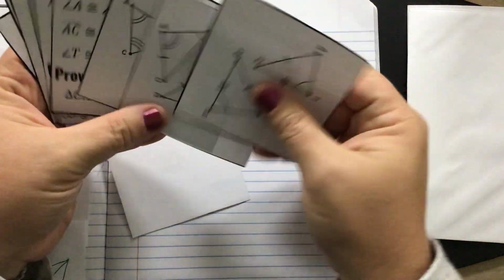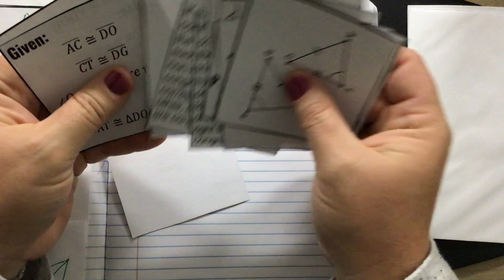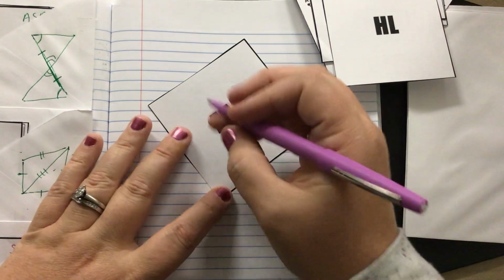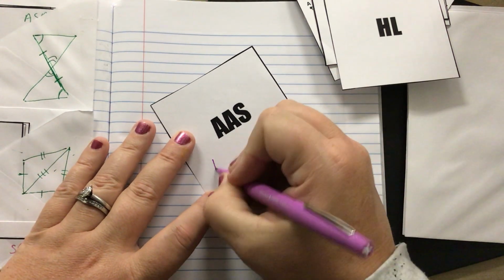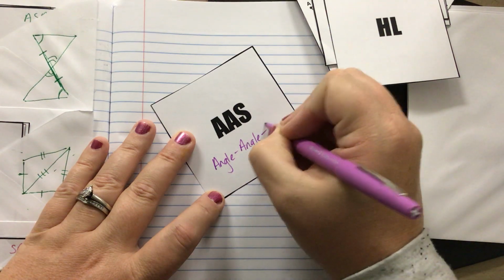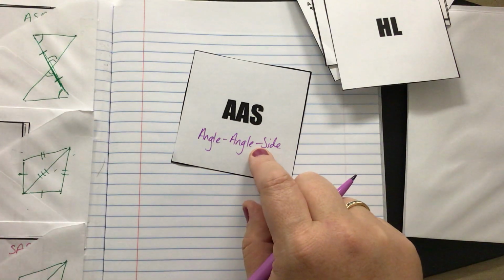The next one we are going to take a look at is AAS. So let's find that card. Okay, so AAS, hopefully you understand it now, stands for angle, angle, side. So the difference between this one and angle, side, angle.